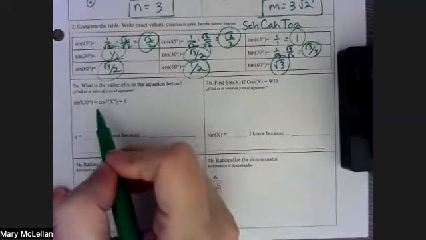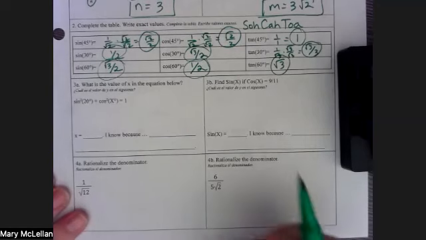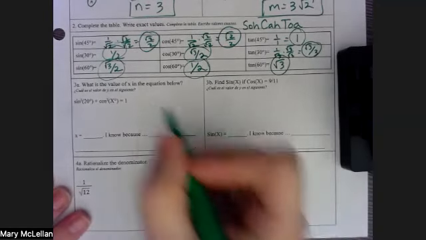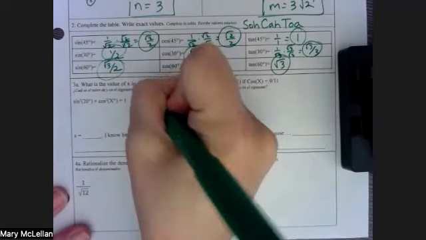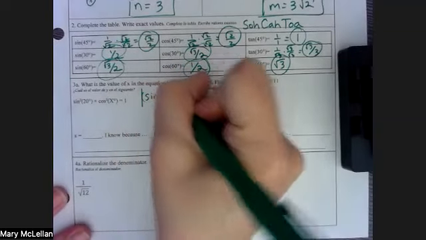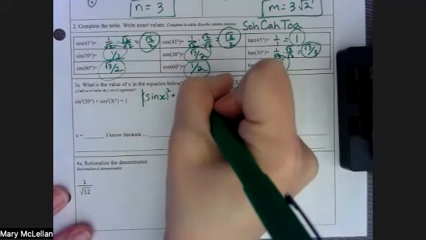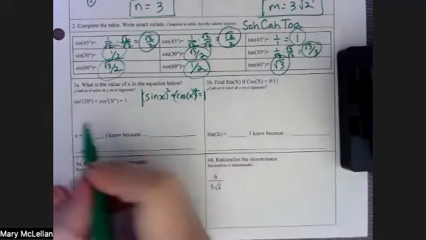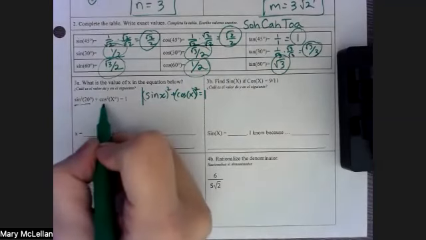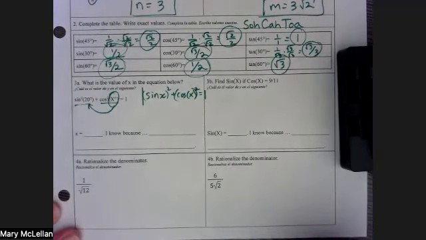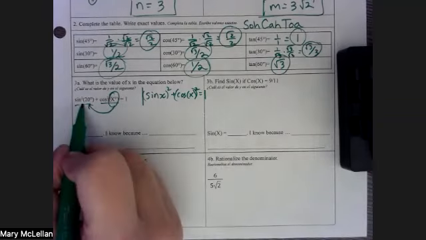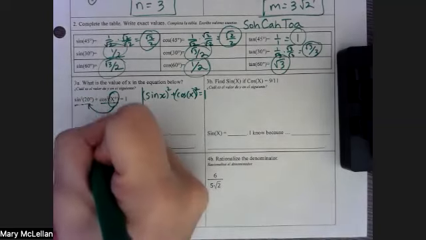What is the value of x in the equation below? Let me focus. Well, I know my Pythagorean identity, which says that sine of x squared plus cosine of x squared equals 1. Since this is sine of 20 degrees squared plus cosine of x squared equals 1, I know that this x has to be the same measure as the angle in my sine, because otherwise I wouldn't have sine squared plus cosine squared equals 1. So this is just going to be 20 degrees.